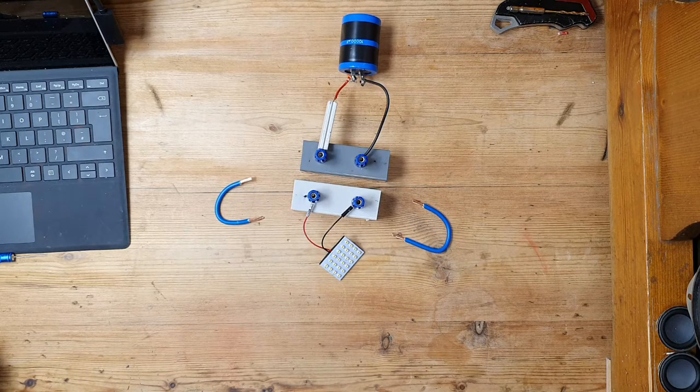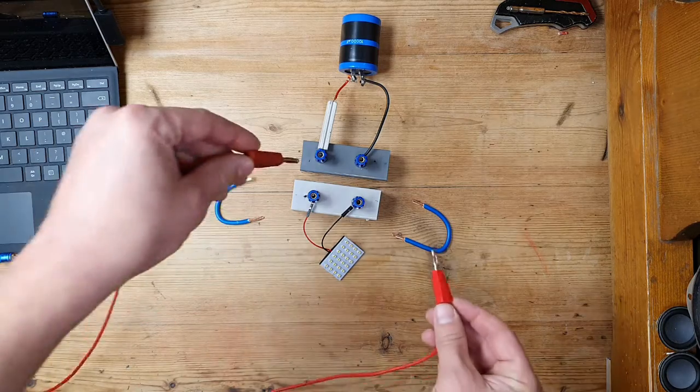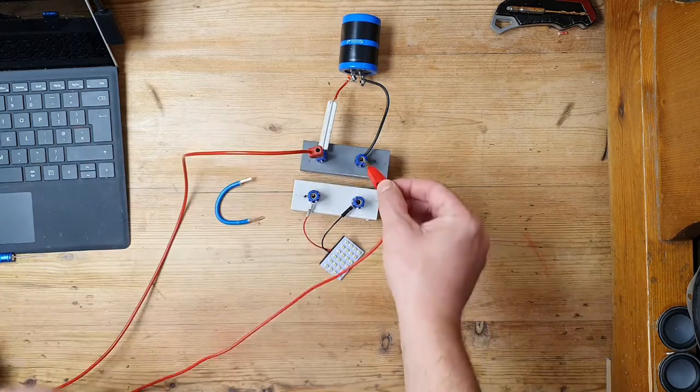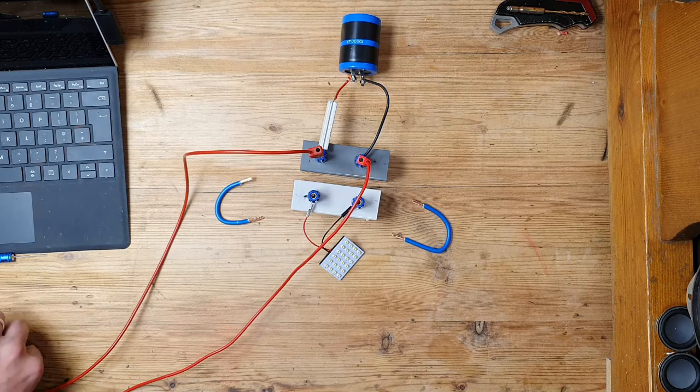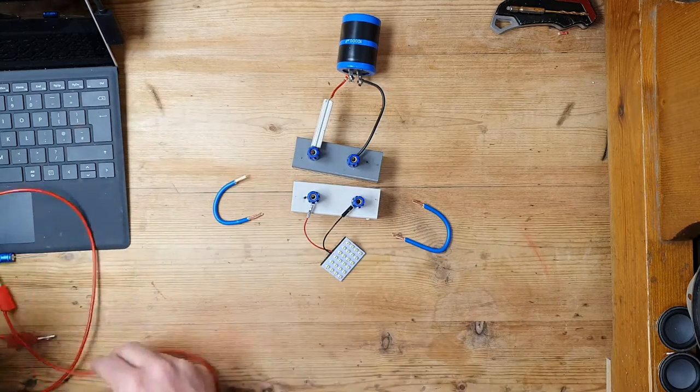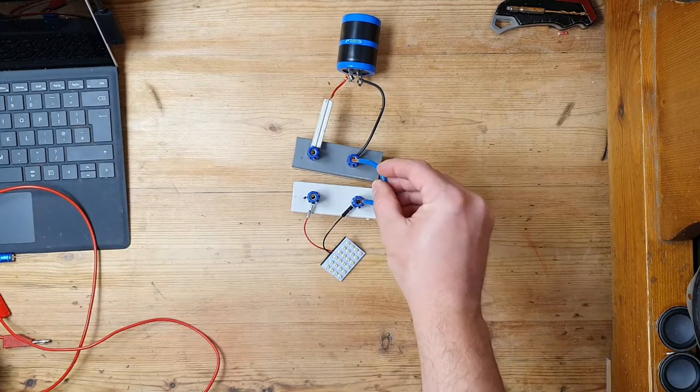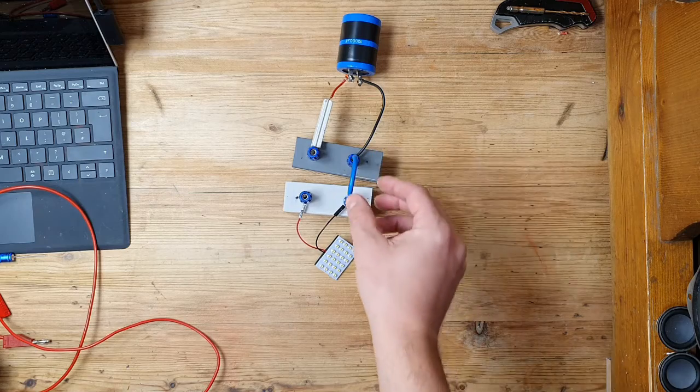Now I'm going to charge up my capacitor. So I've got a power supply here and I'm connecting up to my capacitor just for a few seconds, allowing the capacitor to charge. And then I'm going to connect my capacitor back to my little LED light.